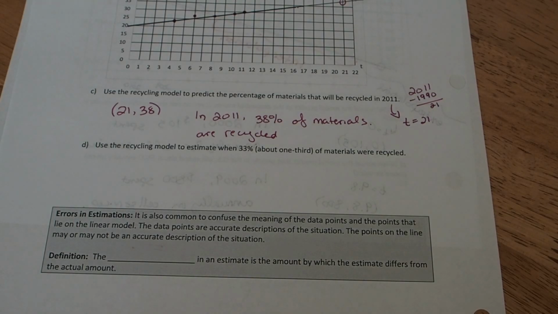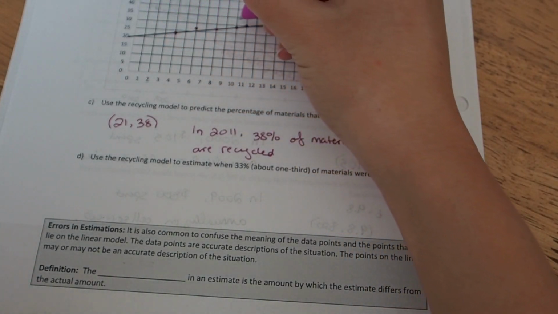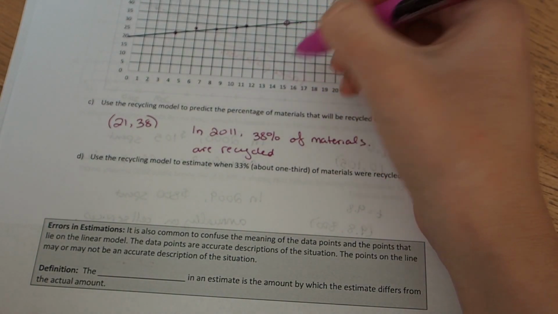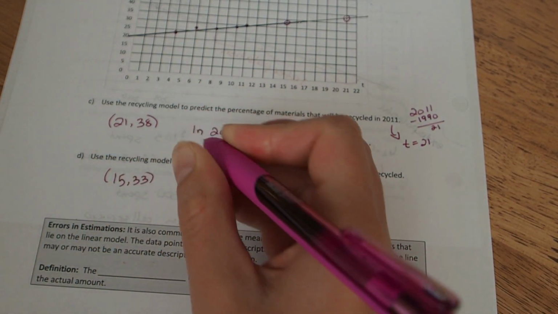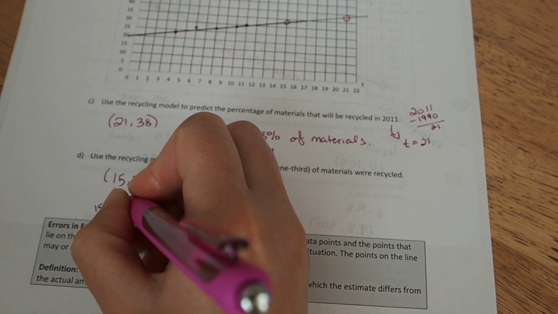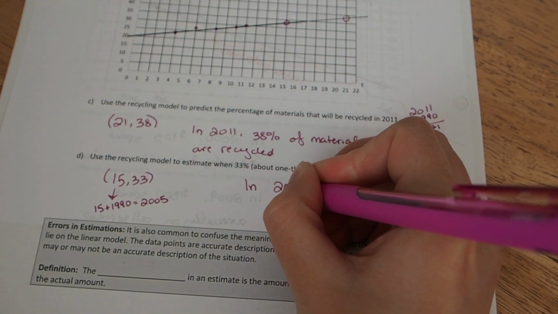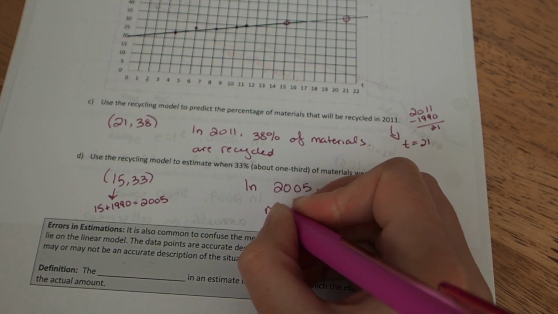Part D. I'm going to use this model, the one I drew, to estimate when 33%, which is about 1/3 of materials, were recycled. So 33%, a little more than halfway in between. It looks like right here. Okay, so it looks like it could be in the year value for 15. So I'm going to have 15, 33. And the year 15, again, that's 15 plus my starting year of 1990, is going to be 2005. So in 2005, 33% of materials were recycled.